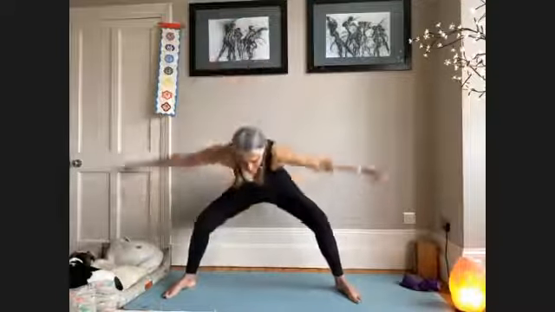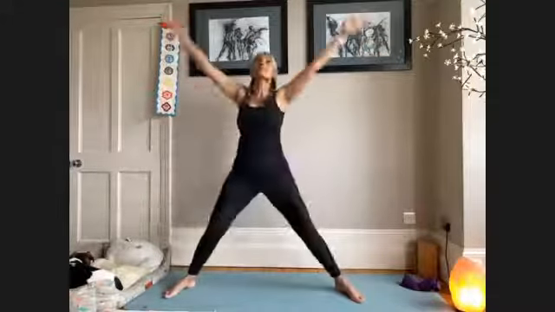Hands reach up. And now let's create these big circles. So bend into your knees. And you can create circles in both directions. Take up space. And I invite you to breathe out through open mouth here.